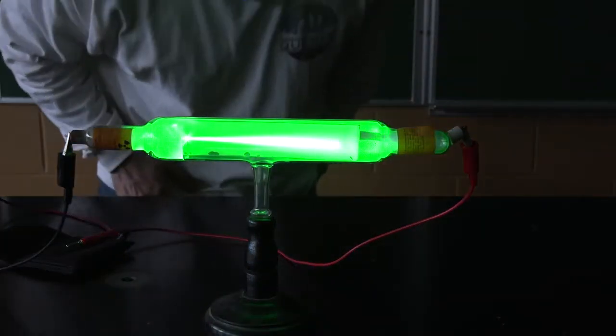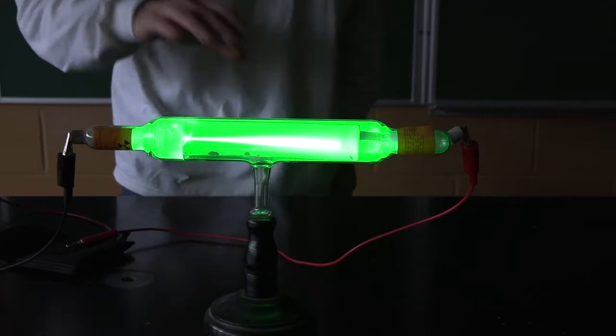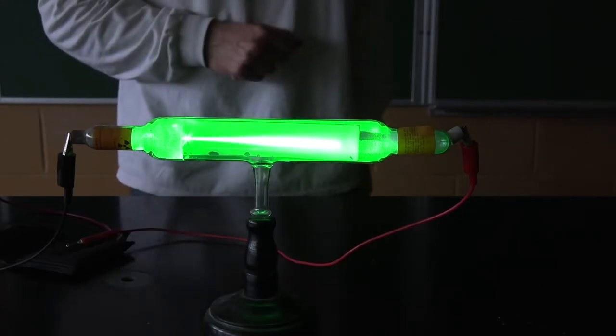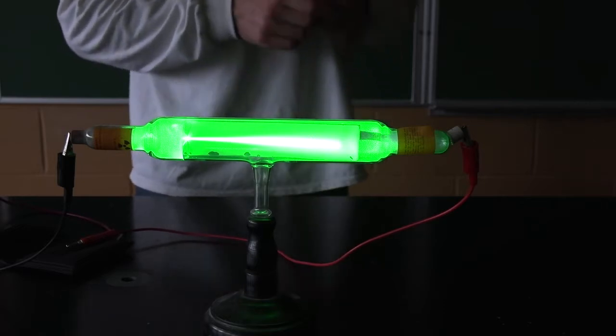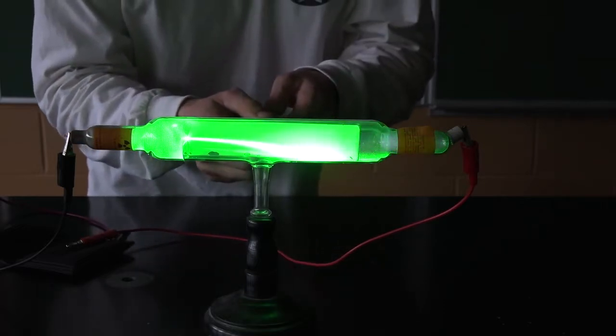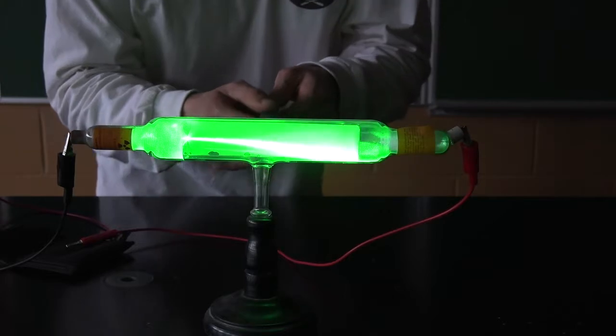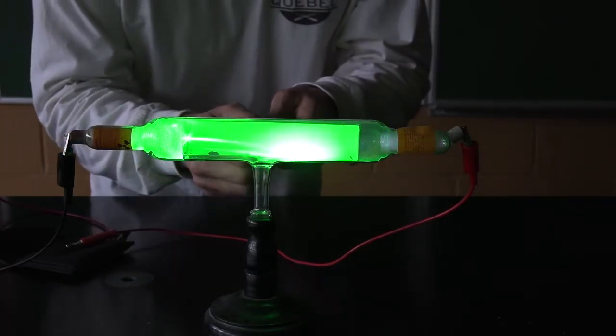So there's the beam, straight across. You see a green line. It's hitting the gas molecules inside this tube and creating a green effect like that. Here comes the South Pole of the magnet, and you see the beam does, in fact, deflect downward.